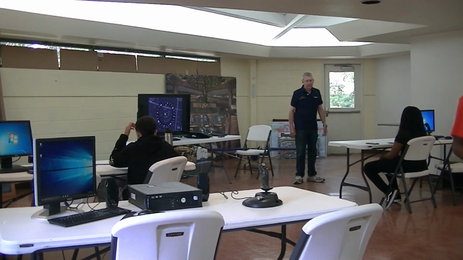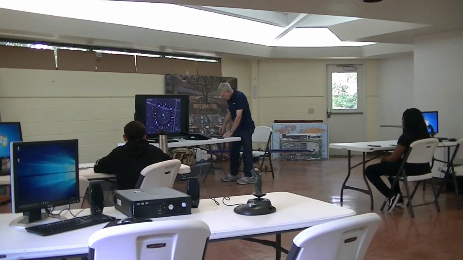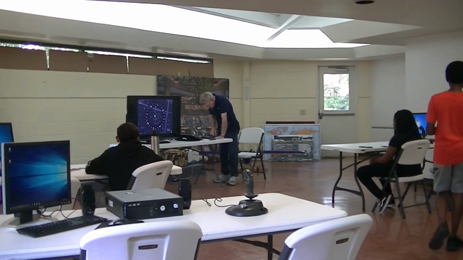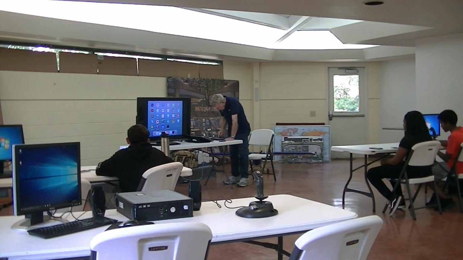diagram, and I'm going to show you what the airport looks like.